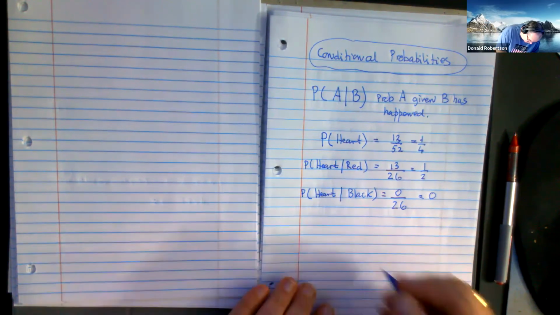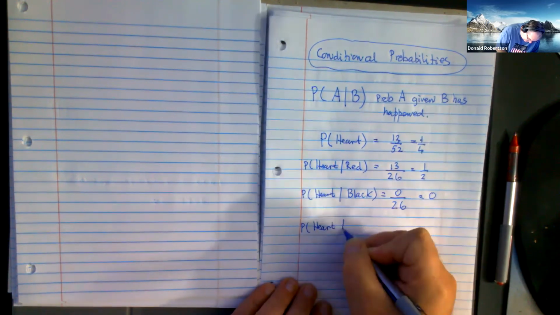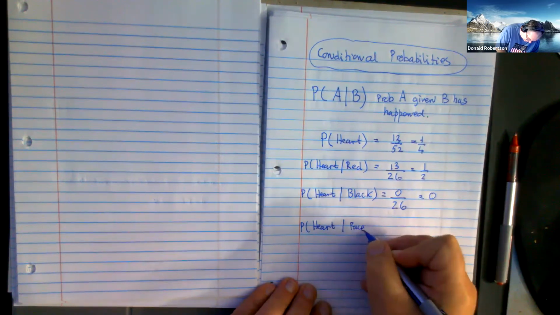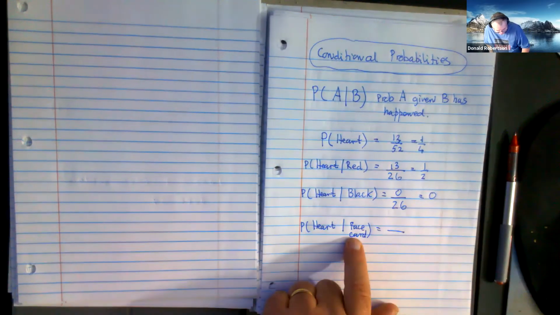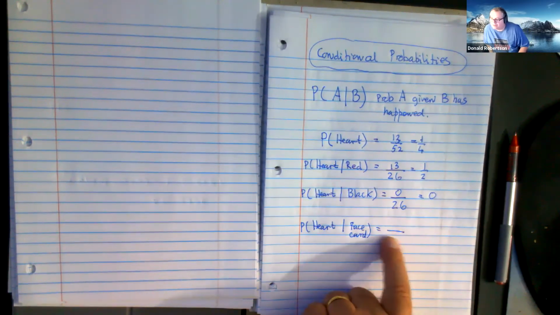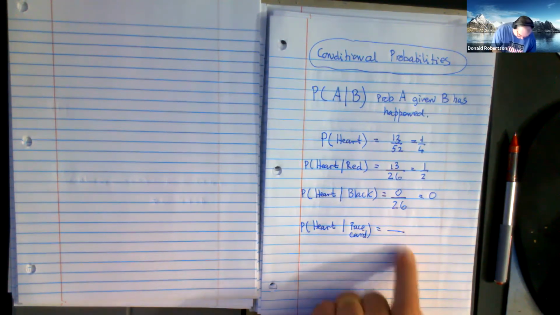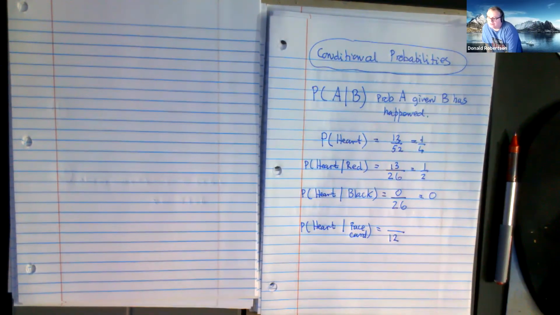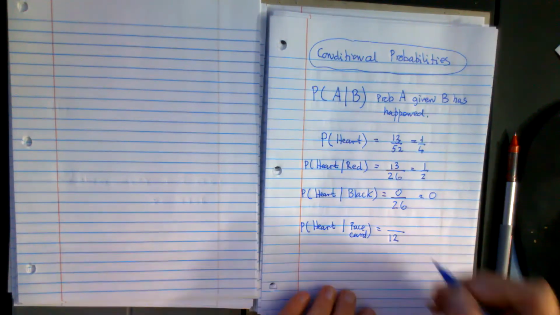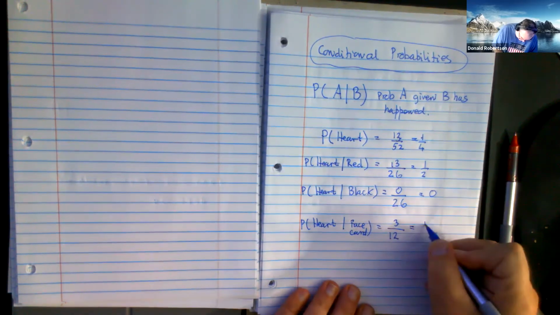What about this conditional probability? What's the probability of getting a heart given that it was a face card? Now, whatever they tell you, isn't that the bottom number? So in this case, face cards. In a normal deck, there's 12 of those face cards. How many of those 12 are hearts? 3. Only 3. Red is 6, but hearts is only 3. Oh, okay. Sorry. That's fine.